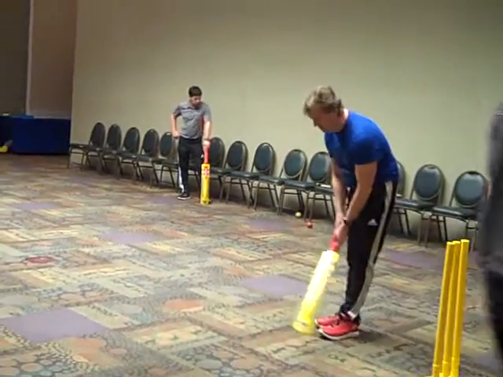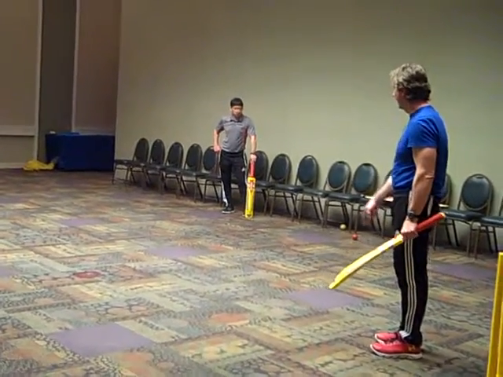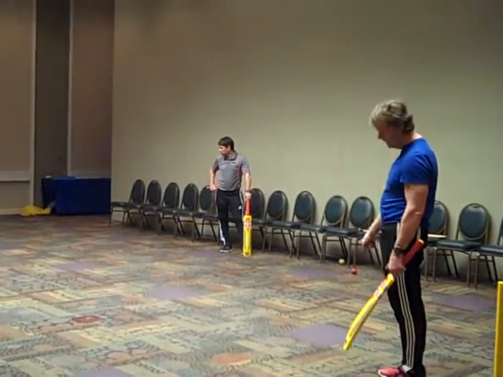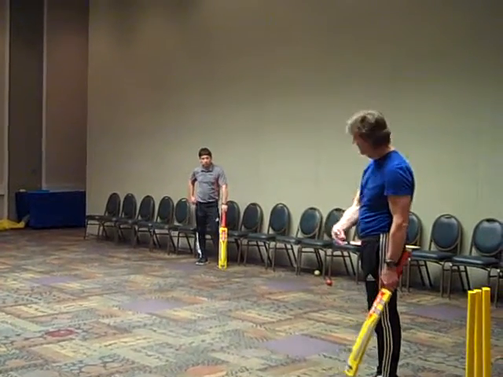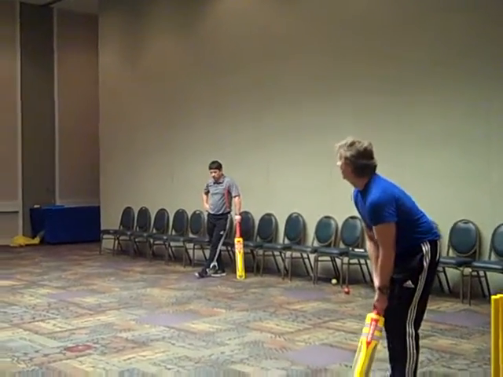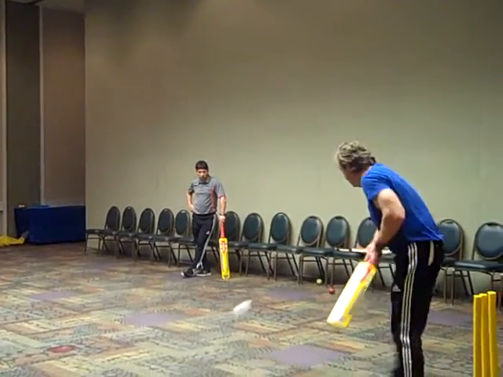What I'm going to do is I'm just going to hit the ball. As soon as I hit it, I'm going to run to this disc and back. You're allowed to hit the ball and you're going to come back to the marker there. Whether I'm back here or not, you can attempt to hit my wicket. Use the traditional pitch, whatever you want to do. We'll try to keep practicing that.